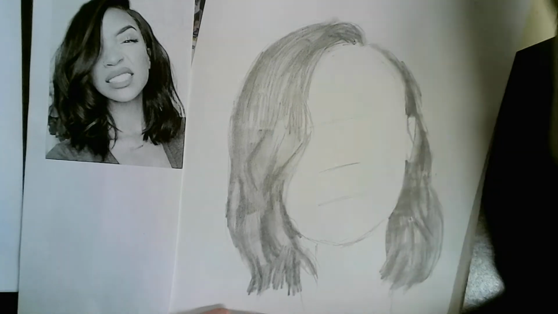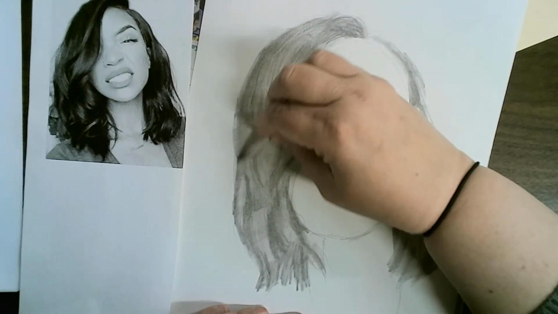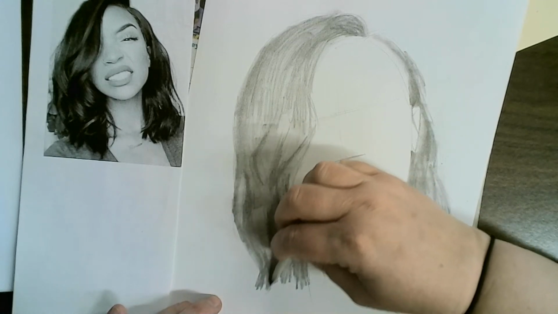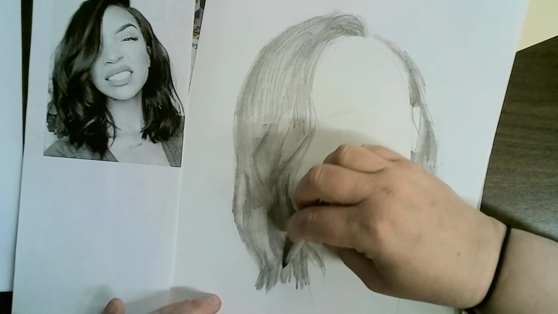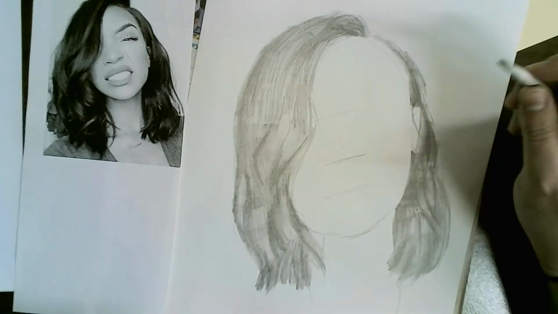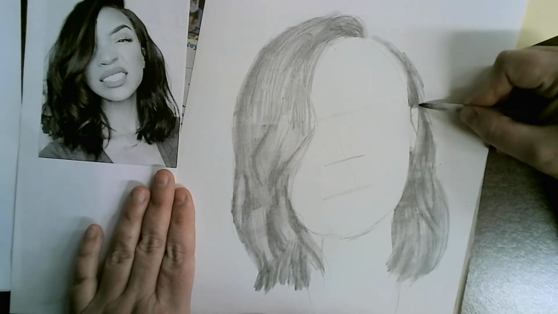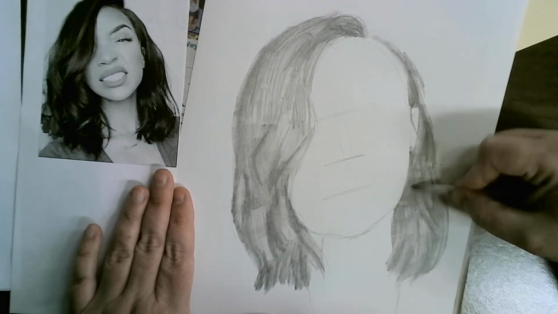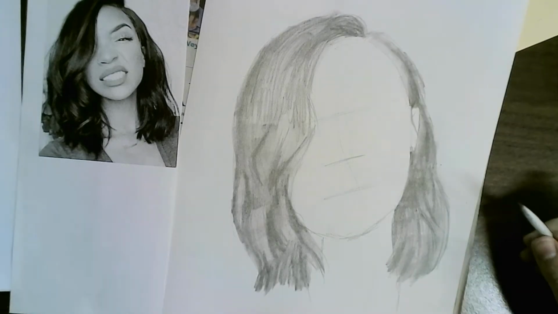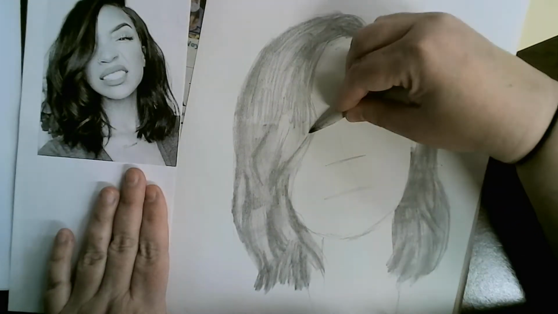Okay, then I'm going to switch to medium blender. Gonna get in a little bit closer to the scalp line, get my edges a little bit better. And the flyaway hairs we'll do more towards the end. All right, oops, I might blend over that a little bit more.